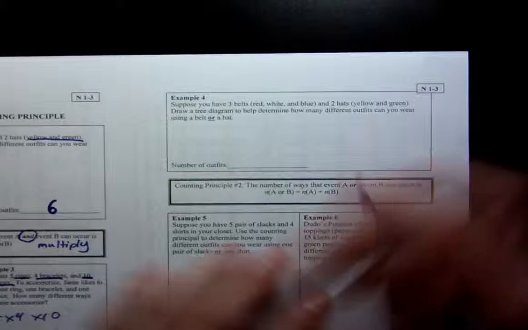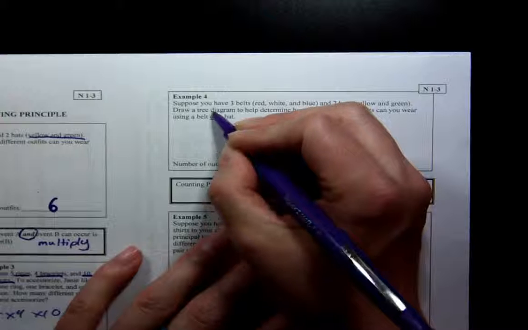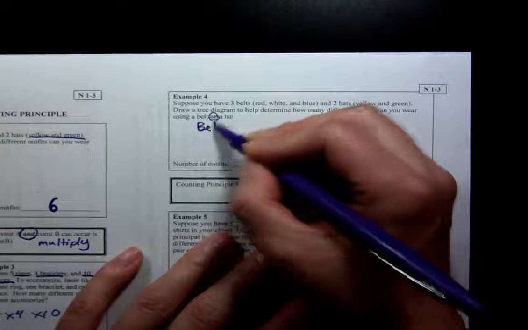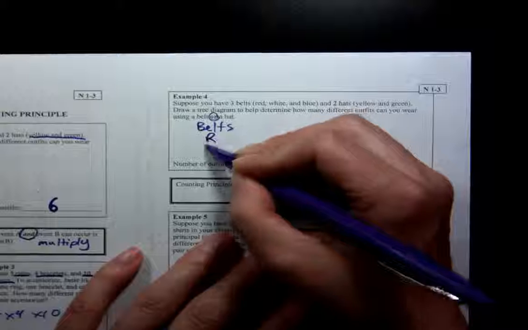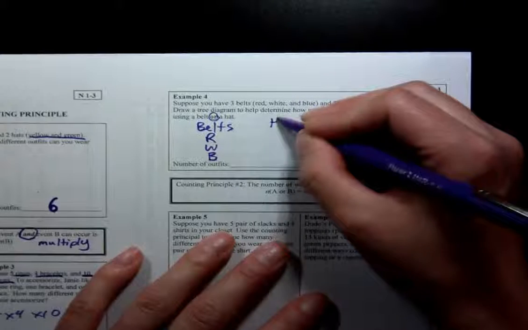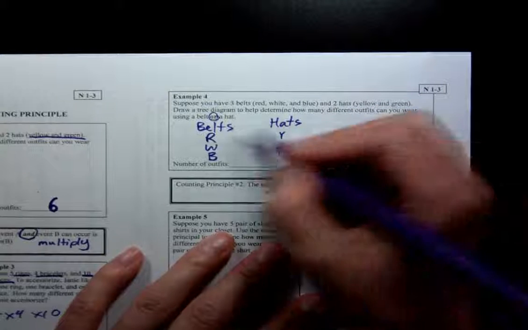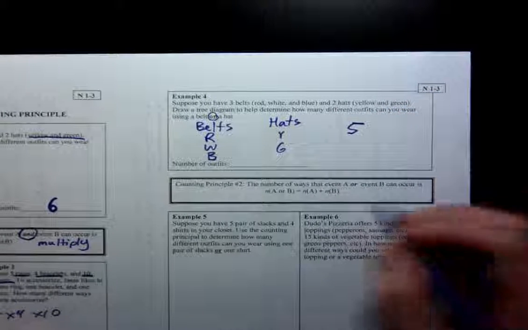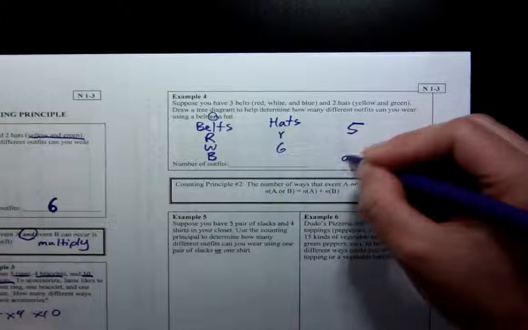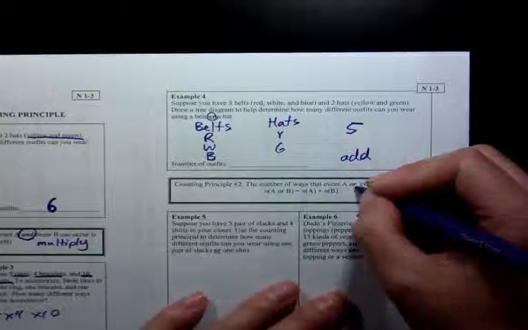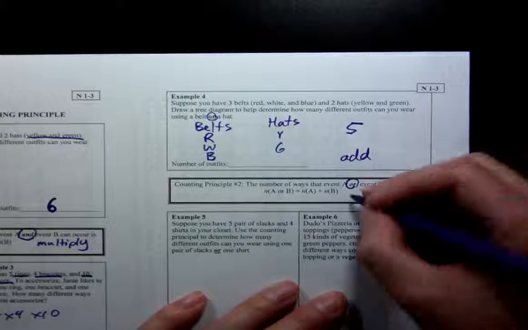All right, next one, this time it wants us to draw a tree diagram to figure out how many different outfits we can wear if we're only wearing a belt or a hat. So for my belts, I have still the red, the white, the blue. For my hats, I have yellow and I have green. But there's no combinations because I'm only wearing one at a time. So how many total outfits can I wear? 5. So what math happened to get that? Yeah, we just added. Okay, and so in probability, when you use that word or, we're doing this or that. It's just an add.